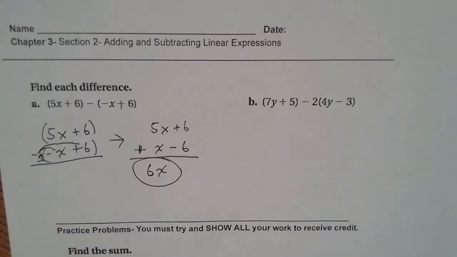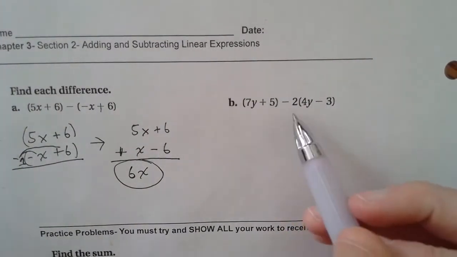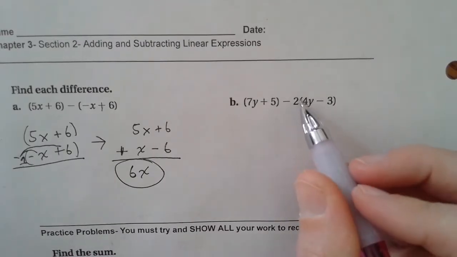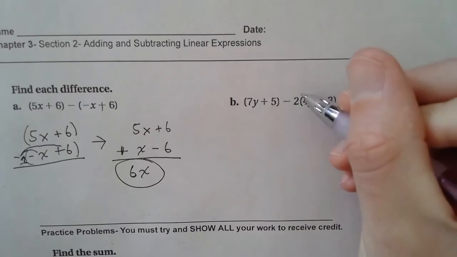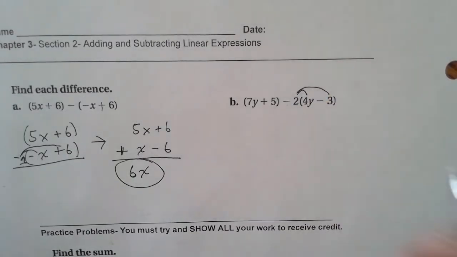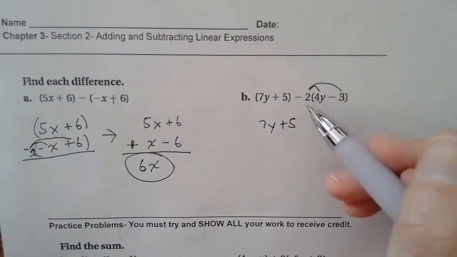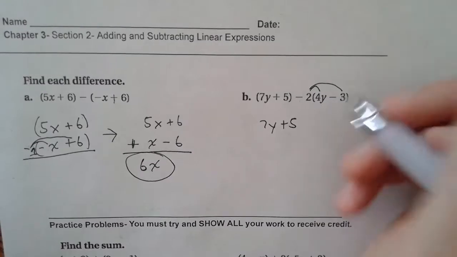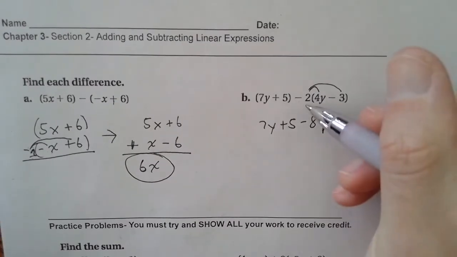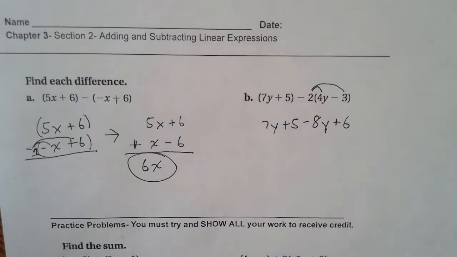And if we're looking at the second one, we're going to do this horizontally. So I have 7y plus 5 minus 2, parentheses 4y minus 3. Notice I have to get rid of this 2 first. So I'm going to distribute this negative 2 because that has a negative sign in front of it. So I'm going to bring down 7y plus 5. Negative 2 times 4y is negative 8y. Negative 2 times negative 3 gets you a positive 6.